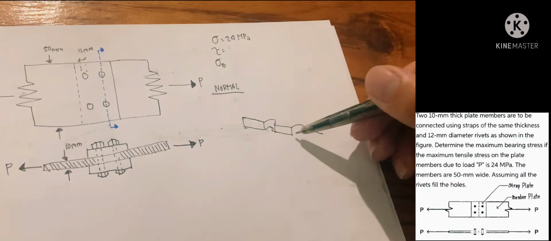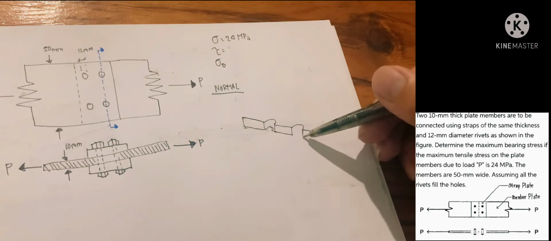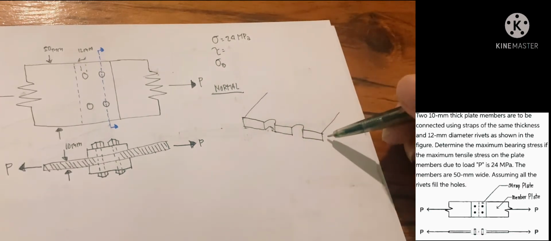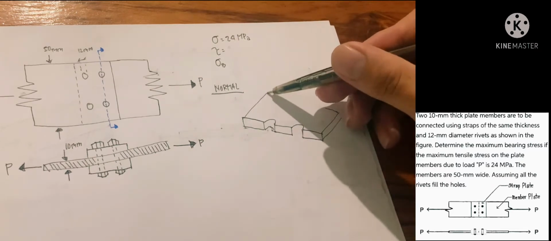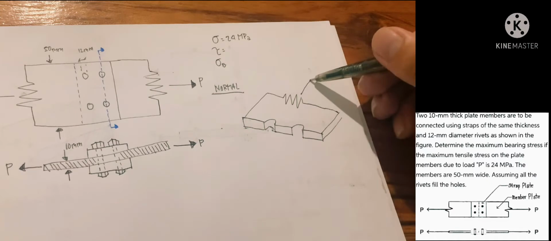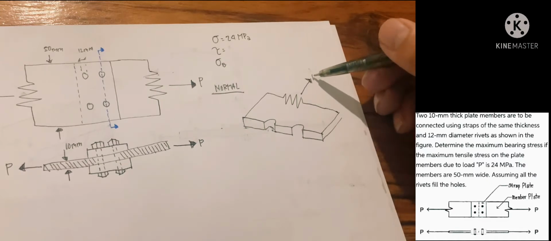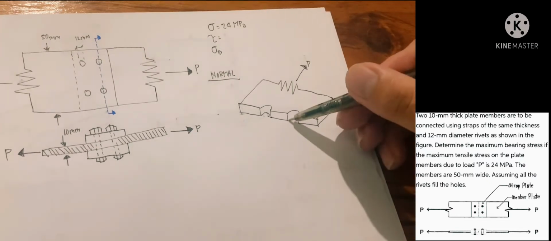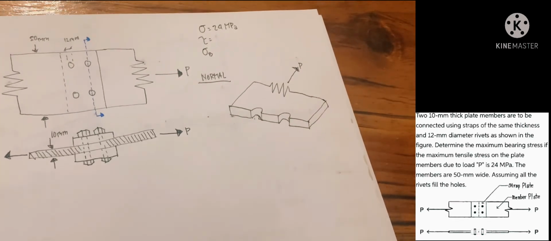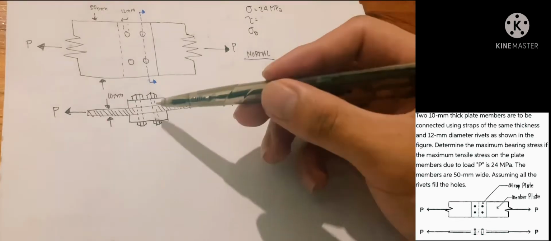So here I will draw the bearing and normal stresses in a single diagram, single illustration. So our P, we will consider the direction of our blue arrow which we cut.